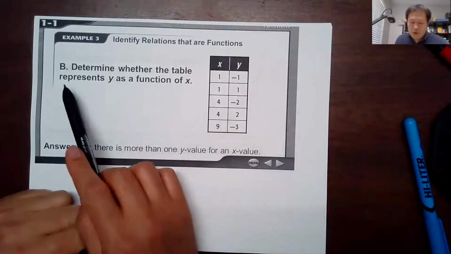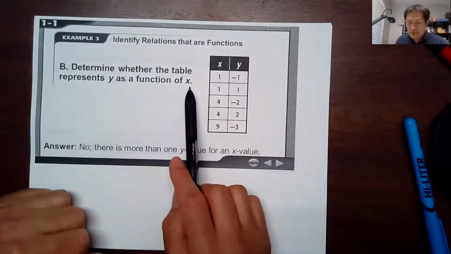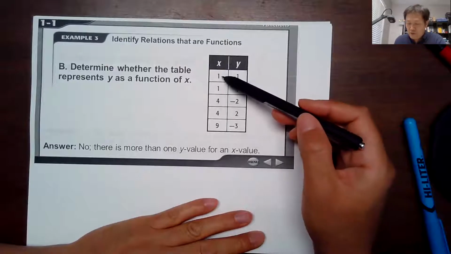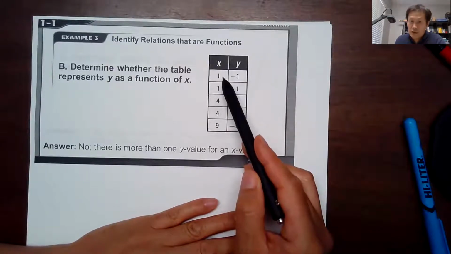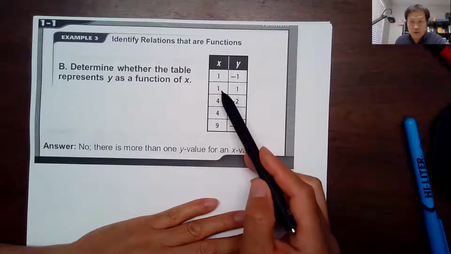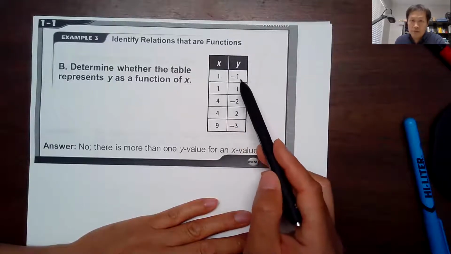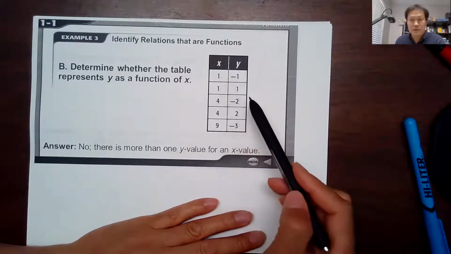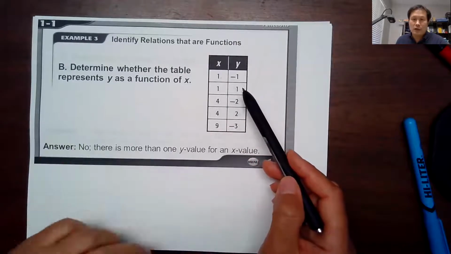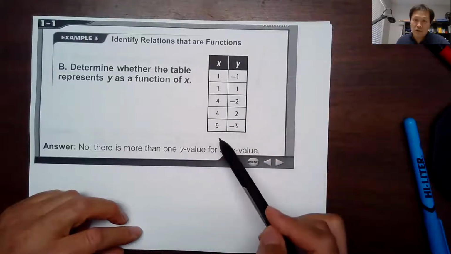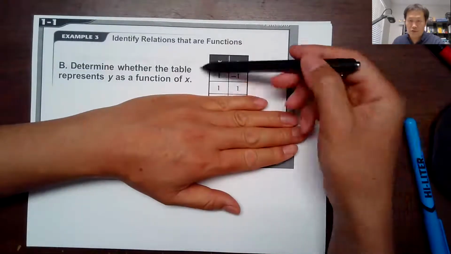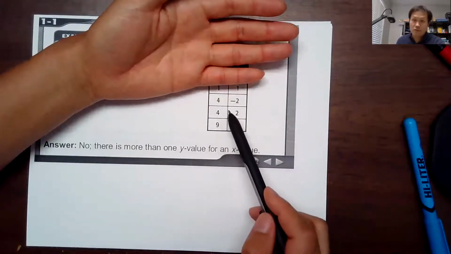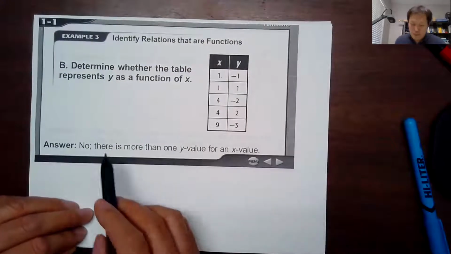Okay, determine whether the table represents y as a function of x. So what do we look for here? We look for the input value, which is the x value. Aha, do you see x is input as a 1 twice here? What's the output here? 1 and minus 1. The same input of 1 is producing different outputs. Sometimes it's minus 1, sometimes it's 1. Right then, you can say this is not a function. So that was sufficient to say not a function. But if you look at 4 and 4, again, that's producing different outputs. So that's another reason, only one reason is all you need. No, it's not a function.